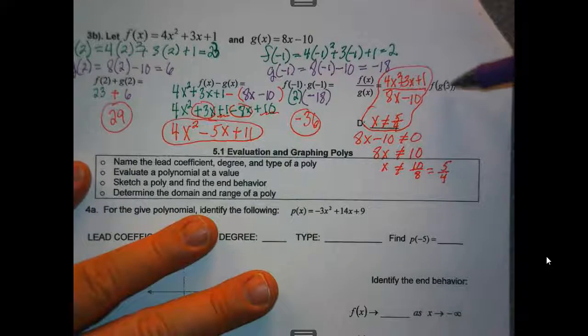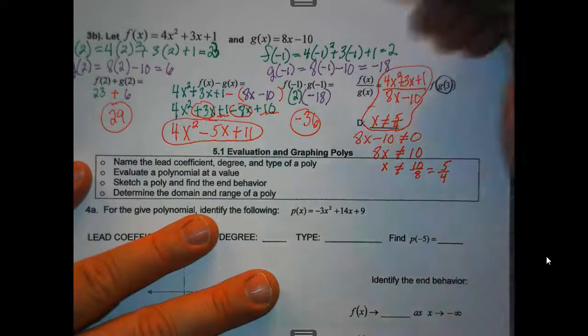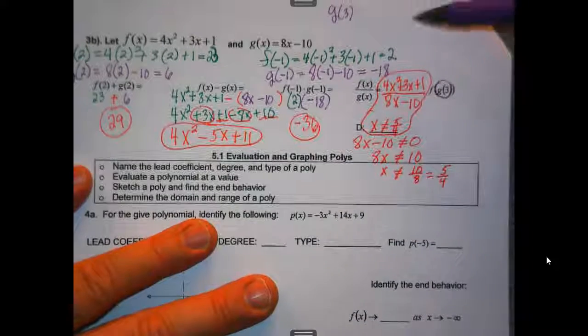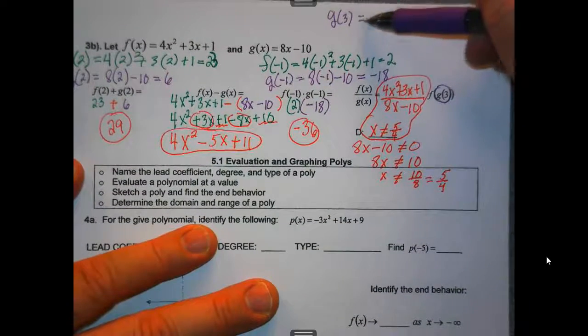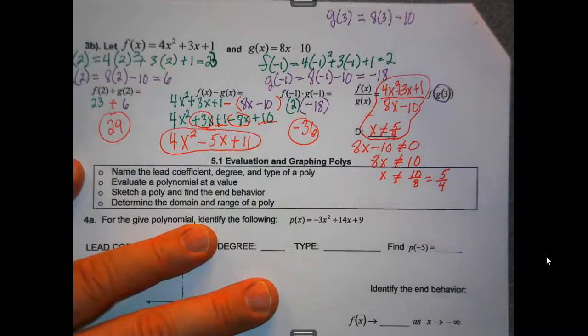Okay. Let's see. I have the f of g of 3. I need to find the g of 3 here, right? First. G of 3 is going to equal 8 times 3 minus 10. 24 minus 10, 14.